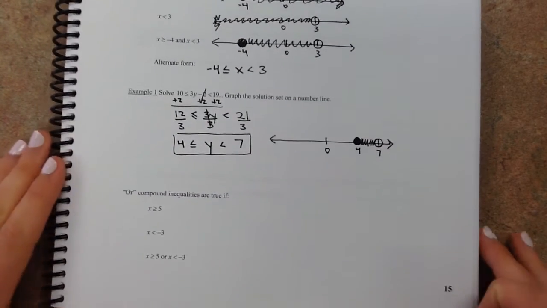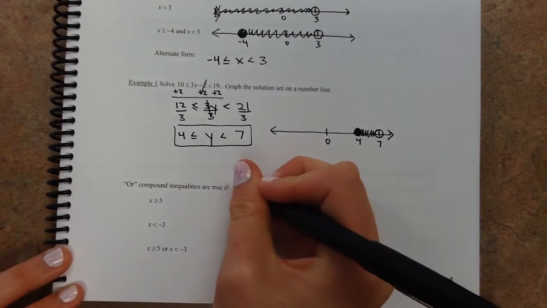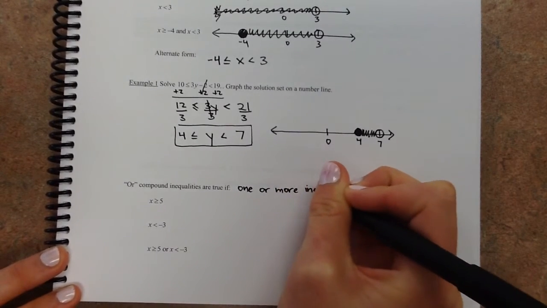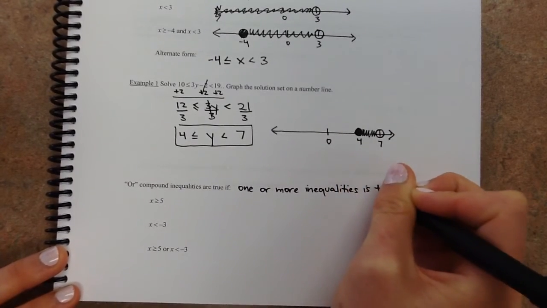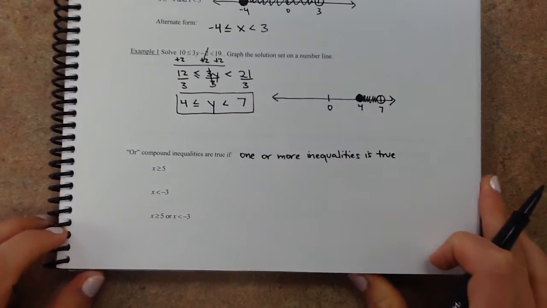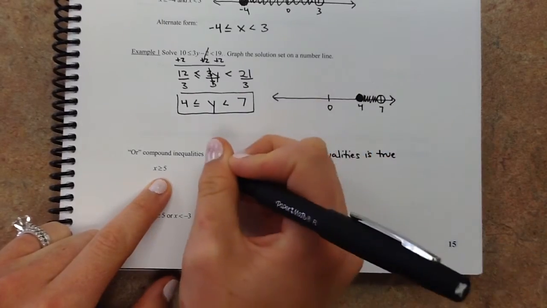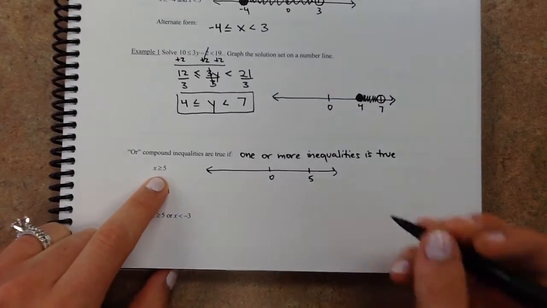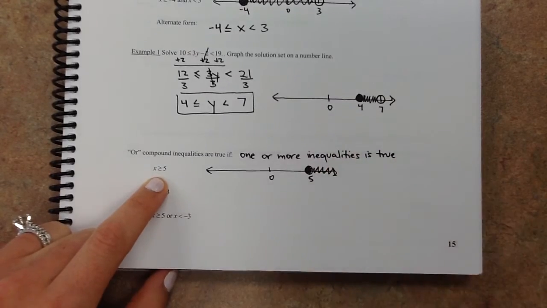The "or" stuff, or compound inequalities, are true if one or the other is true. I guess we could say one or more inequalities is true. So they don't both have to be true with the or. One or the other or both. So let's look at this. x is greater than or equal to 5. Here's the 0, so 5 would be right about here. Greater than or equal to 5, the "or equal to" means we have a closed circle. The greater than means we shade to the right.